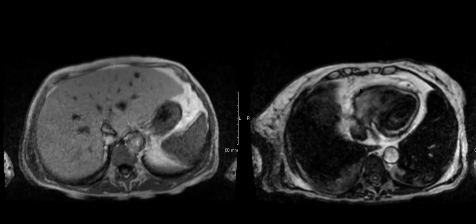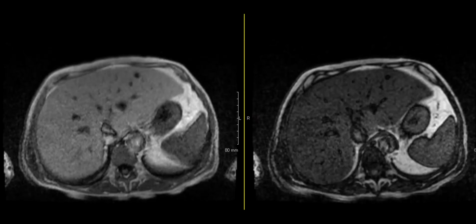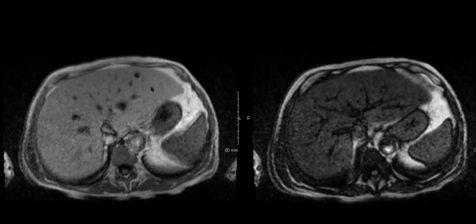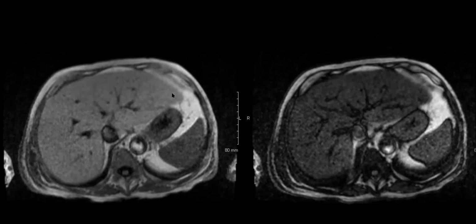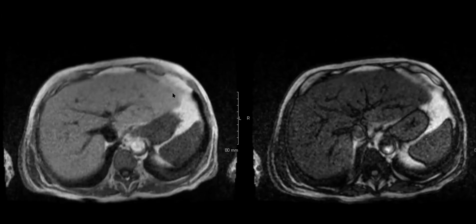So this is a cool MR case. Now I've seen something similar like this a couple of times, but not to this extent. So I guess this is a good level. If you calculate the fat fraction, it's not that bad. What do you think? Anybody see anything odd in this liver?